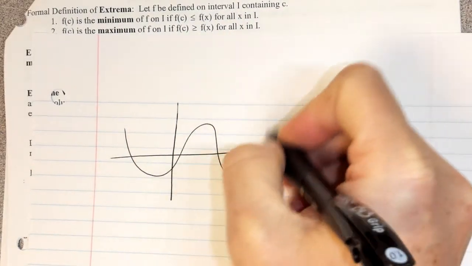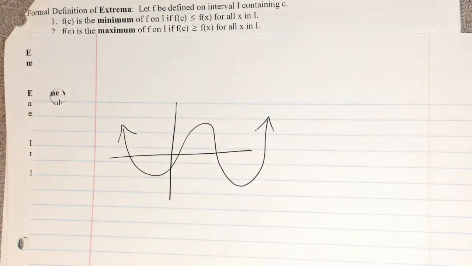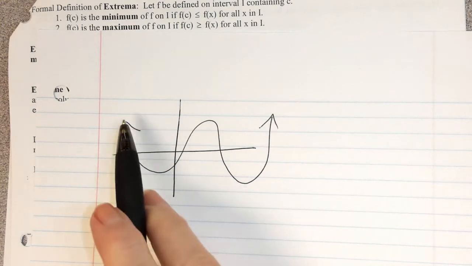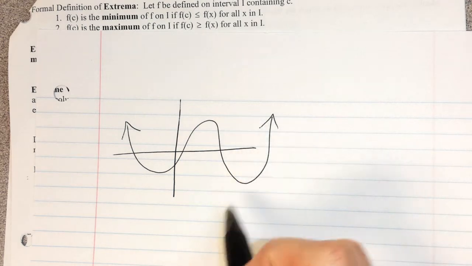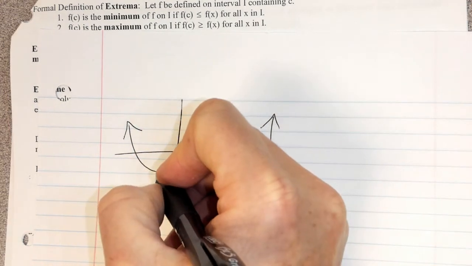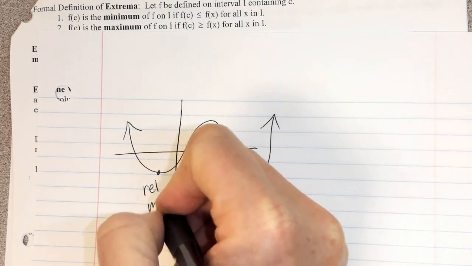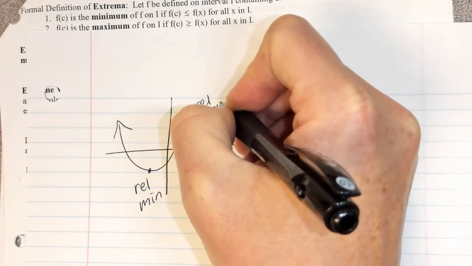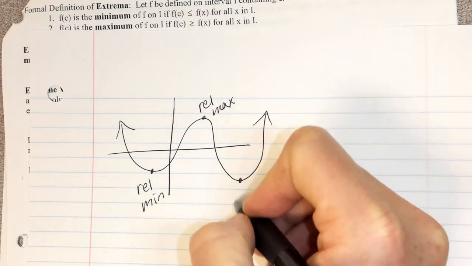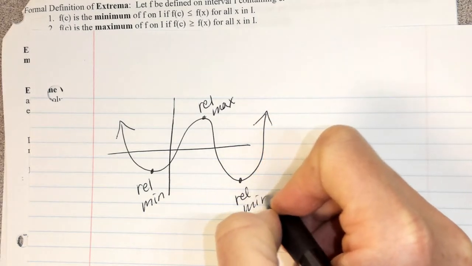I can have a function that looks like this. It goes on forever, okay? This is called an open interval because it's not closed off anywhere. For this function that I have drawn, this point right here would be called a relative min. This point here would be called a relative max. This point right here would be called a relative min.